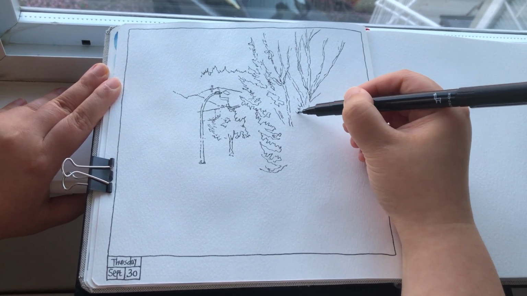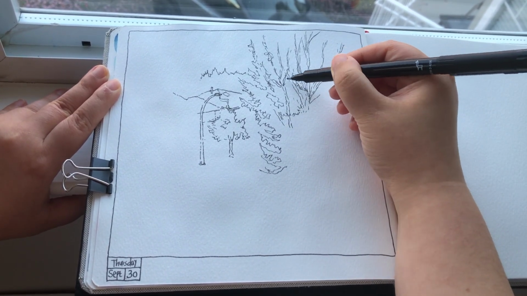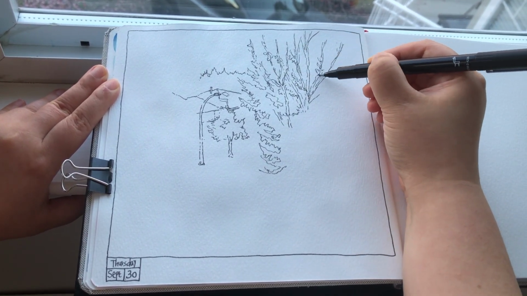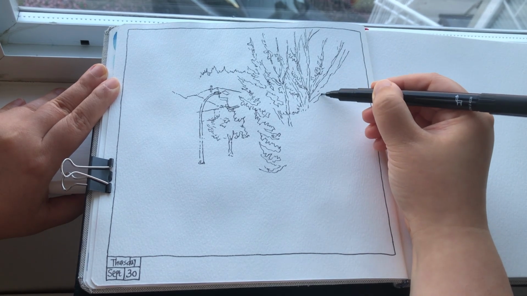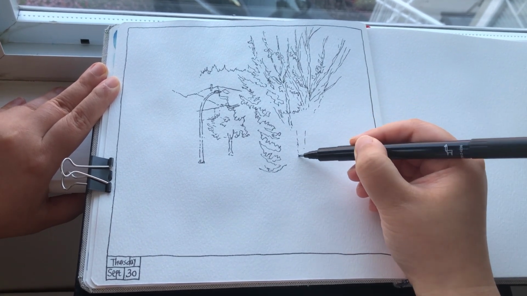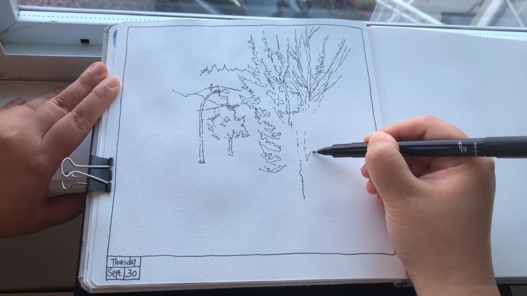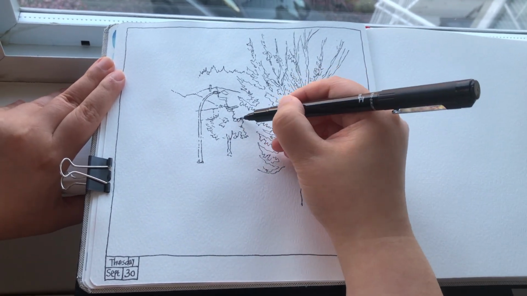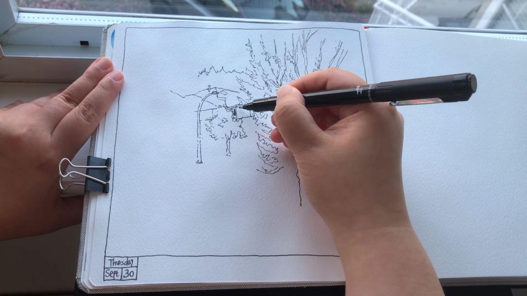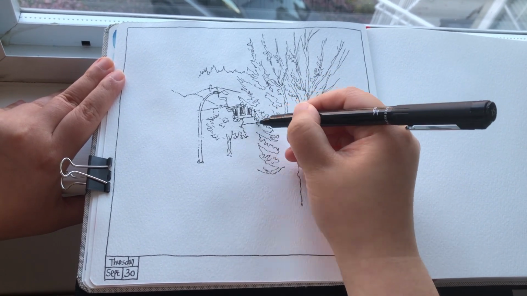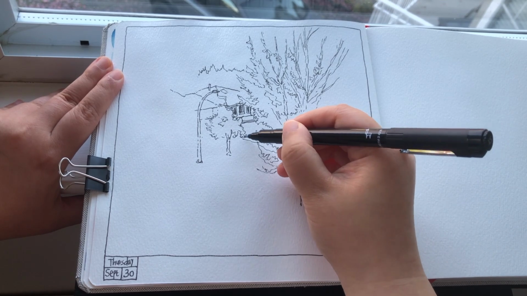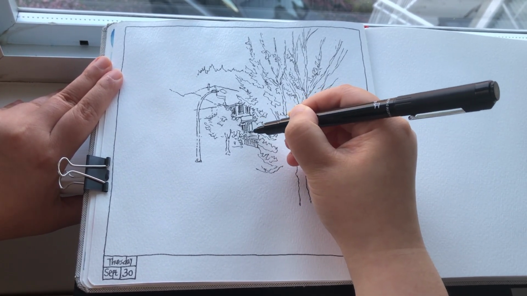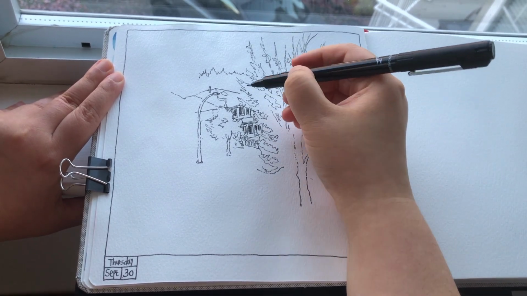And now I'm drawing the tree branches and twigs. Instead of drawing every single tree branch and twig out there, I'm just focusing on the main ones that I see. Drawing the tree trunk and then keep adding more details for this house here, like the windows. I think the windows are really important for the houses because they're like the eyes of the houses.